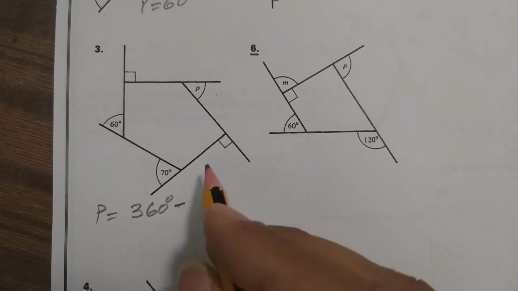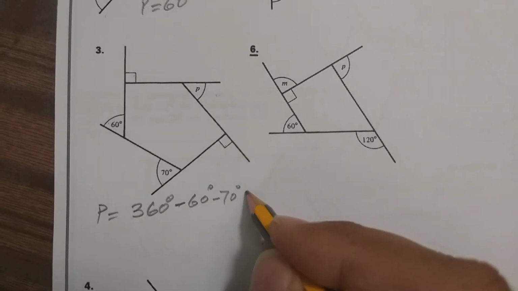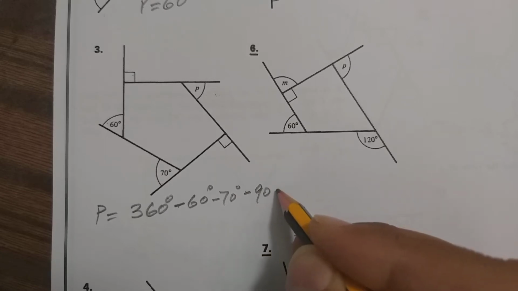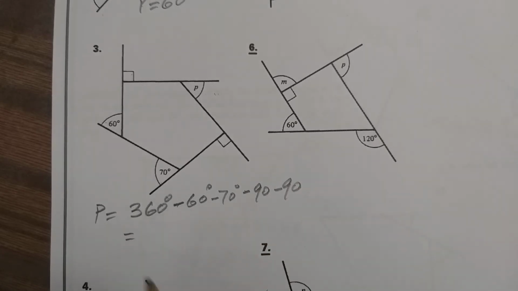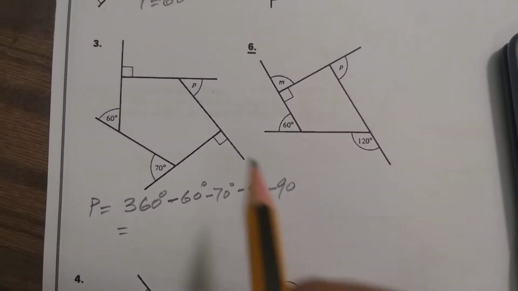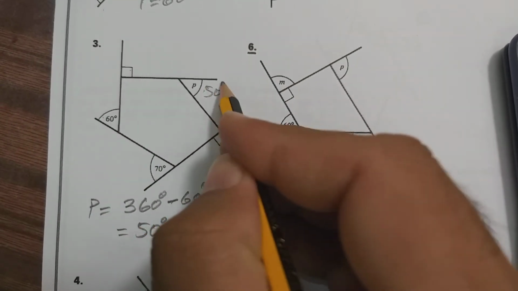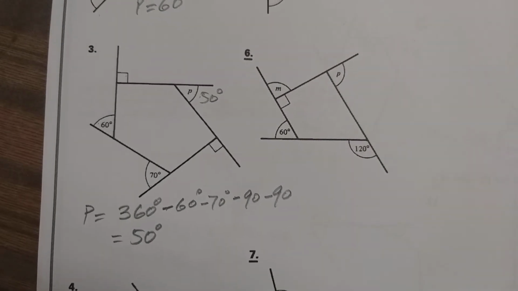So 360 minus 60 minus 70 minus 2 times 90, which is 180, so it is equal to 50. So this angle is 50, so p equals 50 degrees.